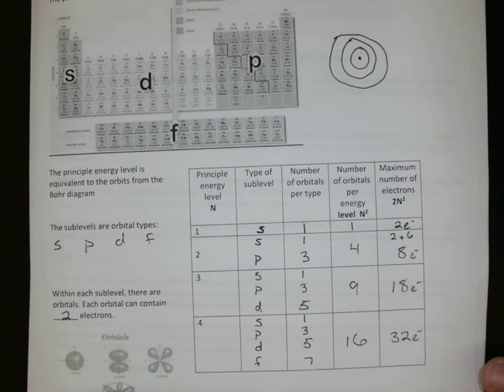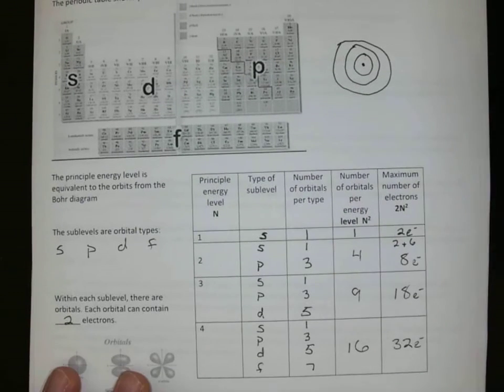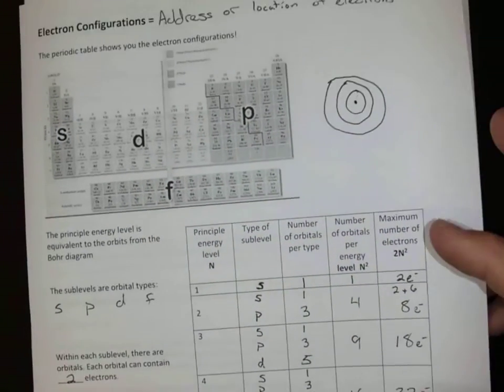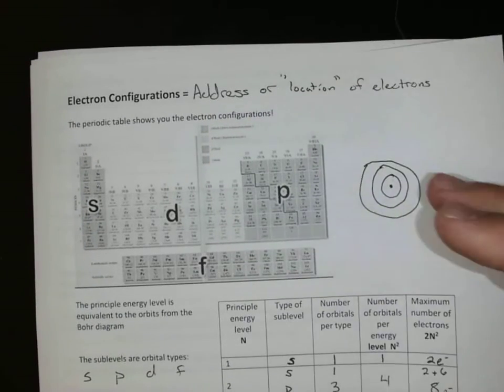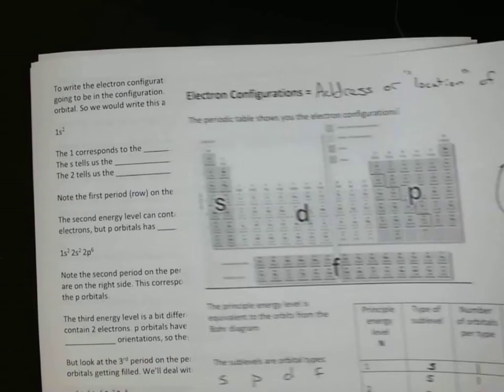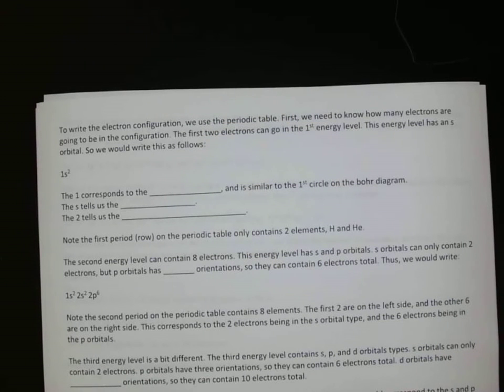So let's use our periodic table now to start filling in our orbitals and identifying our electron configurations. I'm going to keep this periodic table handy. If you have a periodic table, you should look at that. When we go to write an electron configuration, we're going to use our periodic table. The first thing that we need to know is how many electrons are going to be in the configuration total. So the first 2 electrons can go into the first energy level.